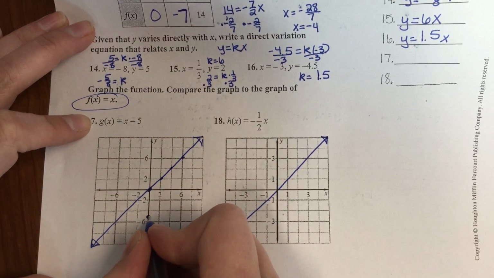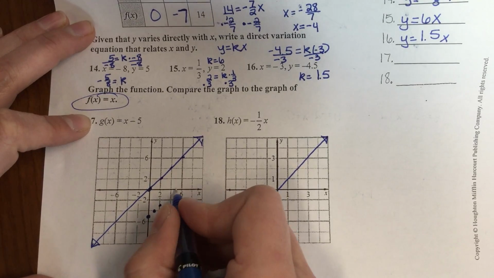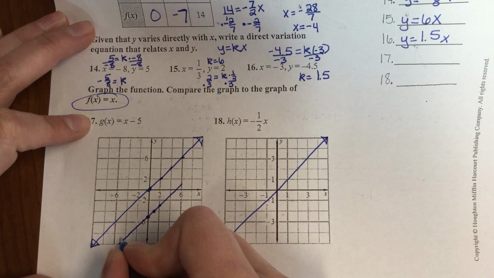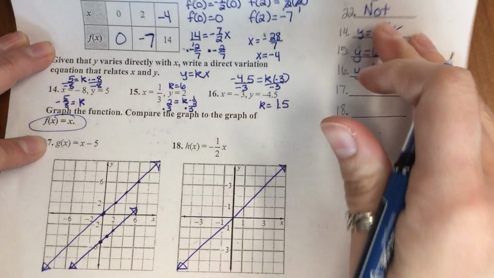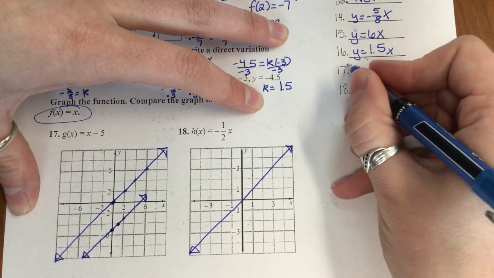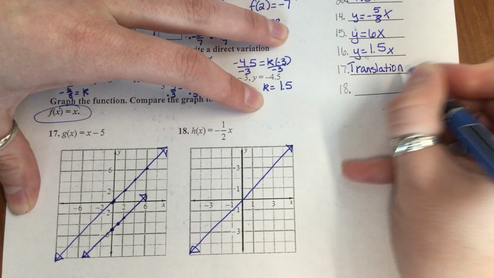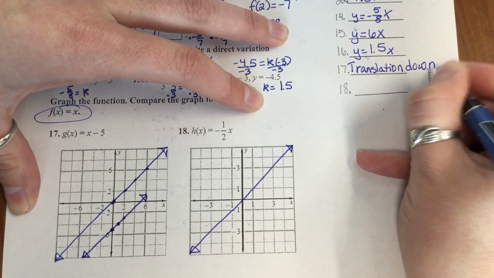Y-intercept is negative 5. Careful, it's going by 2's. Up 1, forward 1 is the slope. Again, going by 2's. Careful. On the line. Translation, down 5.